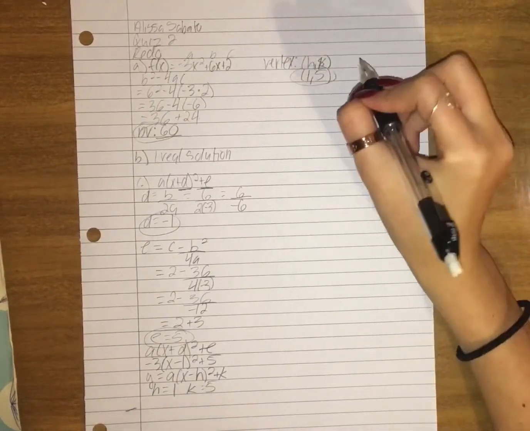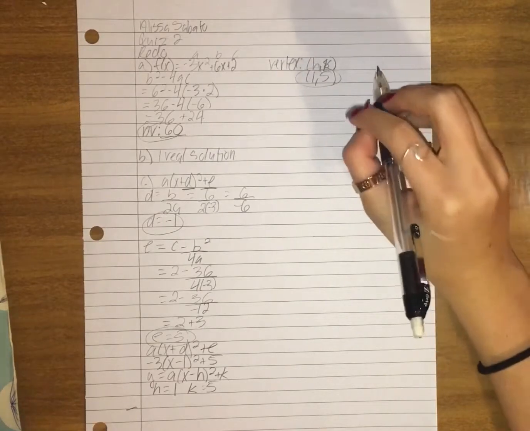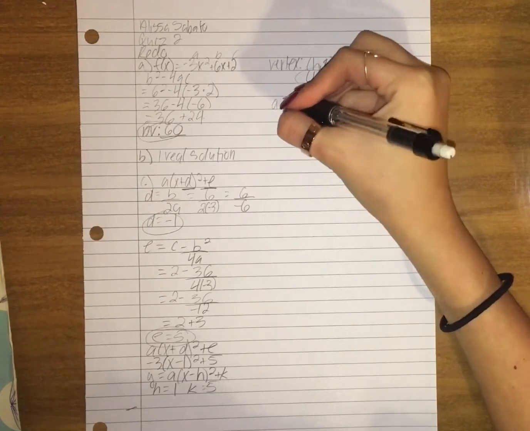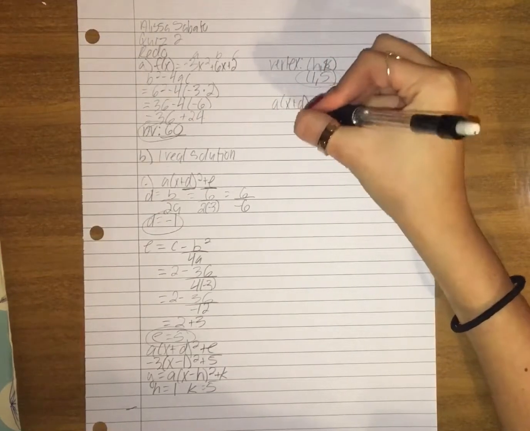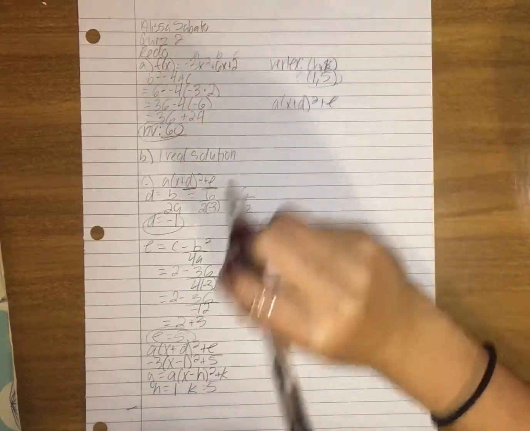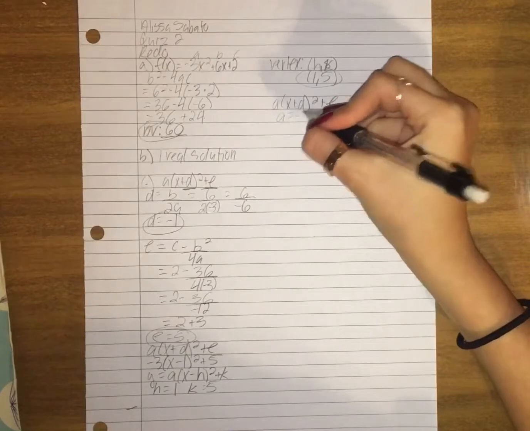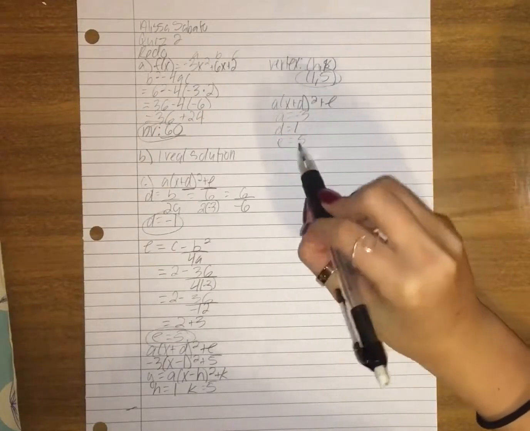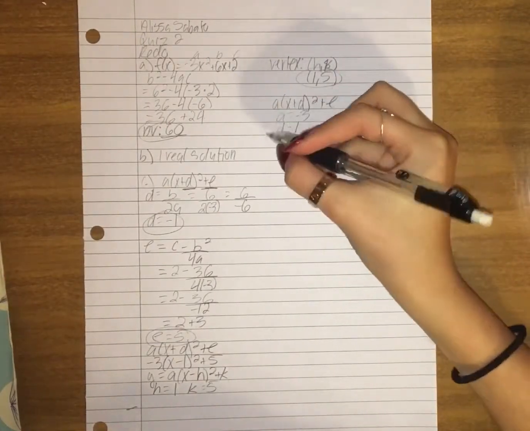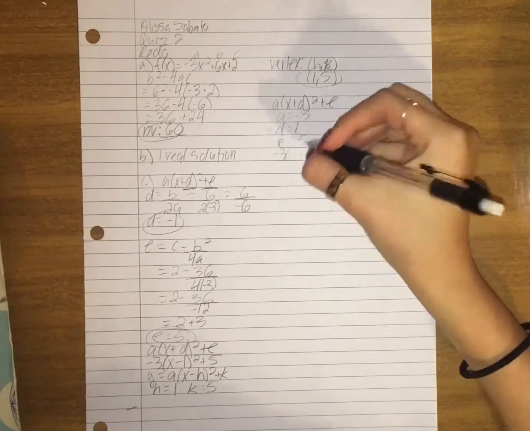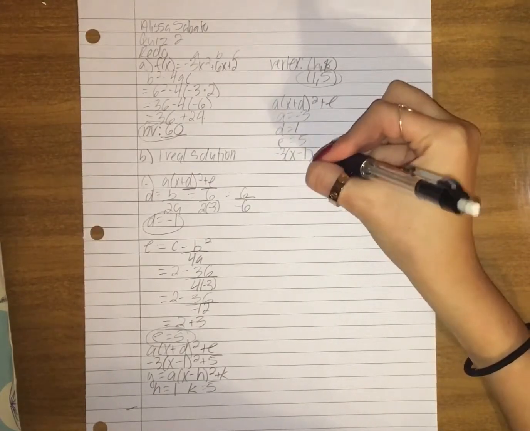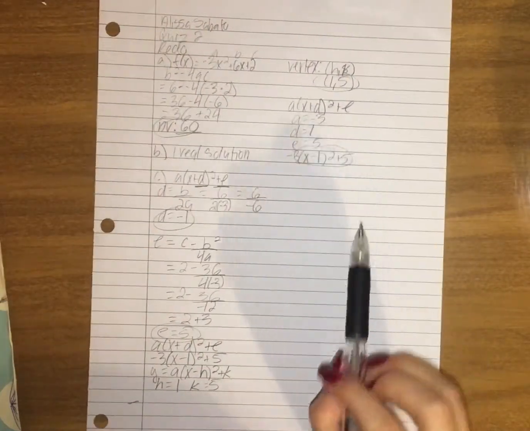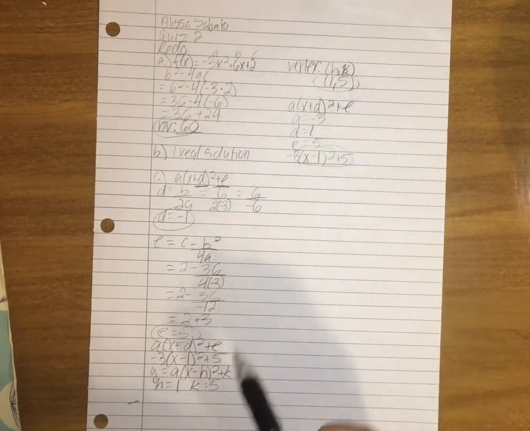So now that we found the vertex, we need to find the vertex form. So we would take the vertex formula, which would be a parentheses x plus d parentheses squared plus e. And as we have solved before, we have a equals negative 3, d equals 1, and e equals 5. So we would plug these numbers back into this equation. So it would be negative 3 parentheses x minus 1 parentheses squared plus 5. So this would be the vertex form, and we just plugged in the numbers that we found to check that our vertex is correct.